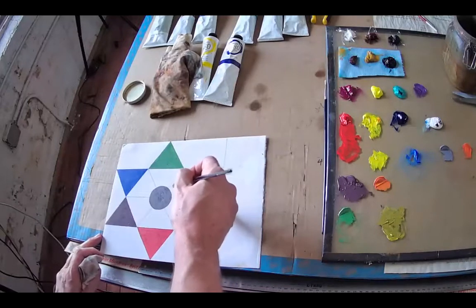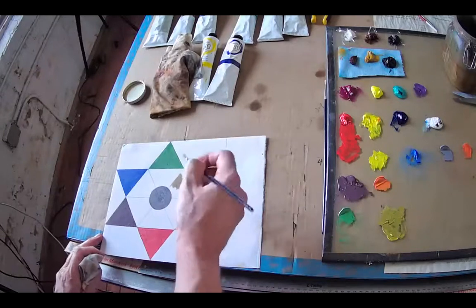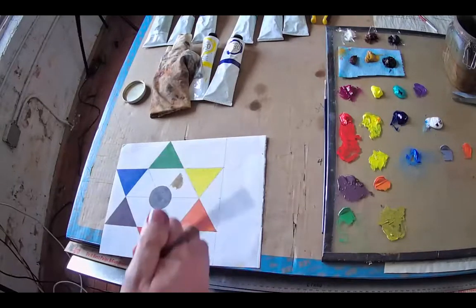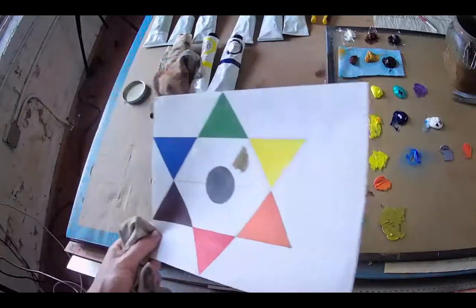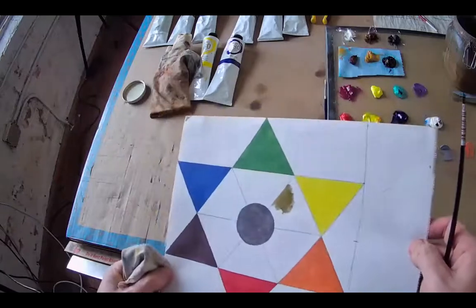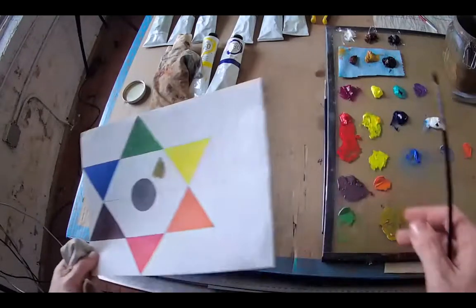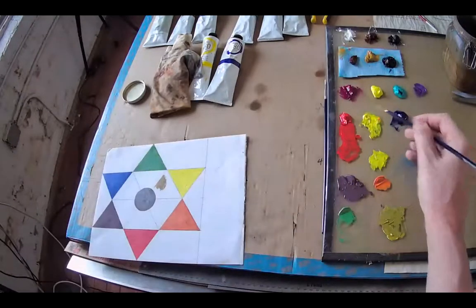So that to me seems like a helpful idea of a gray yellow. Maybe that's a little bit dark. Maybe I'll put a little bit more yellow in it.